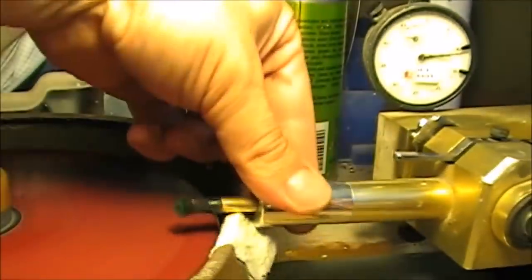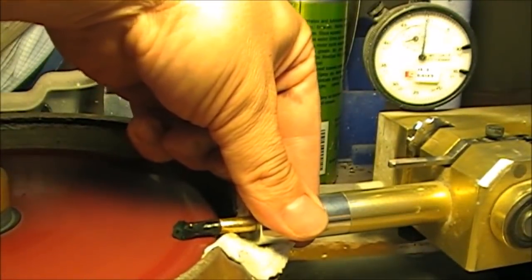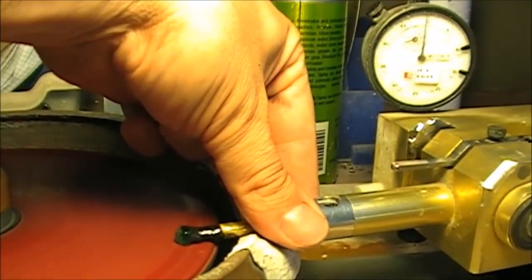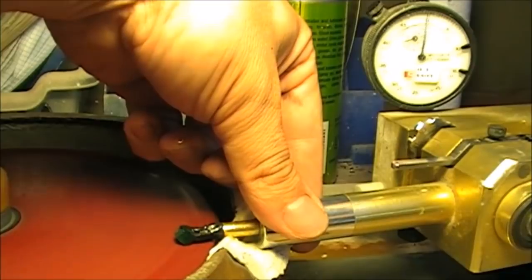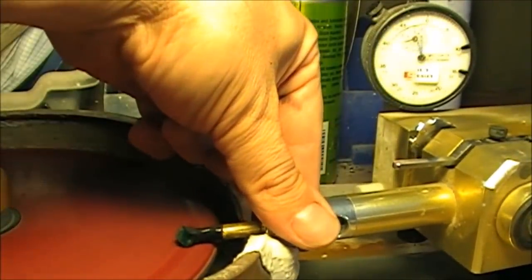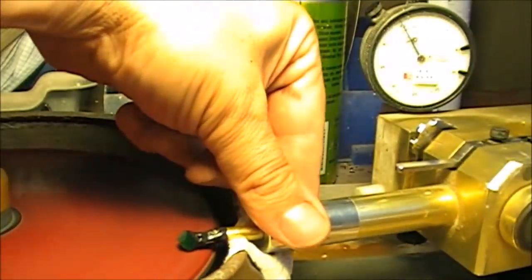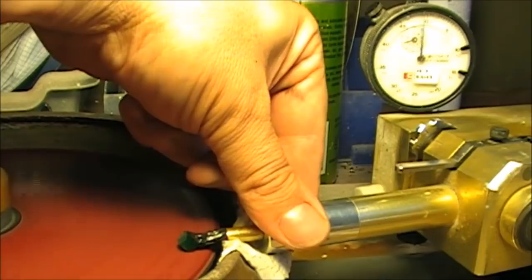24, 72, 48, 96. The different noises that you hear is that when the lap touches the stone or the wax.